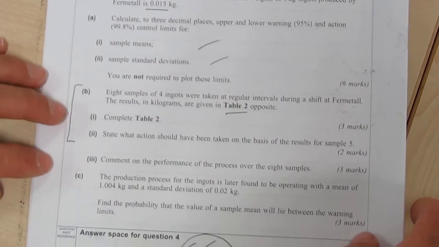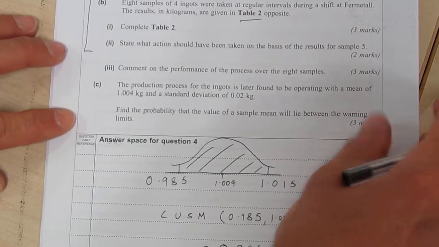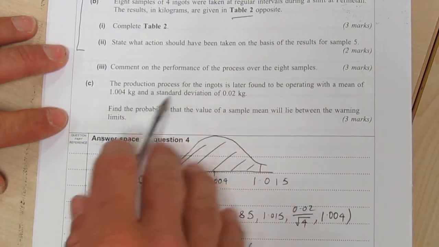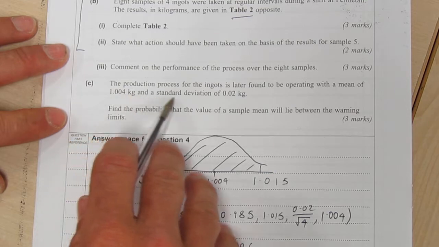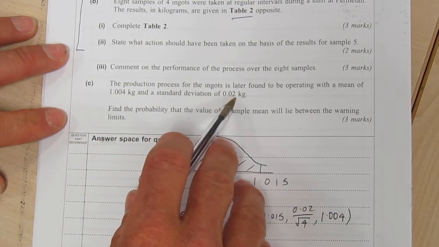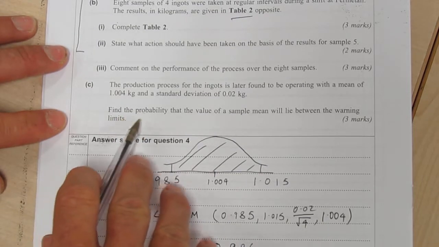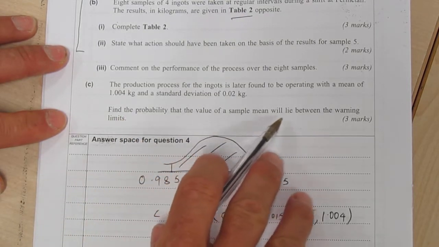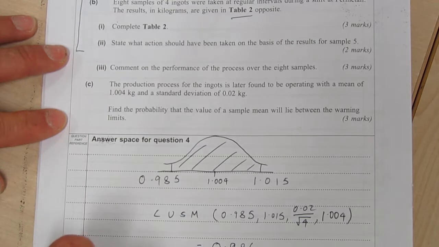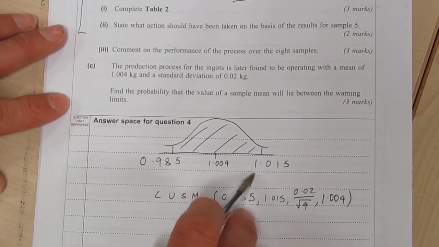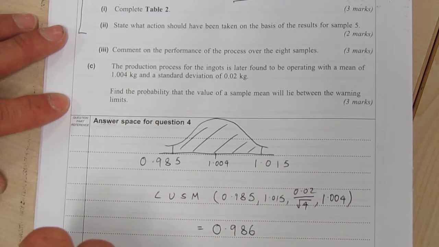I'm now going to look at part C, which asks us the following. The production process for the ingots is later found to be operating with a mean of 1.004 and a standard deviation of 0.02. So different values from further up in the question. It asks us to find the probability that the value of a sample mean will lie between the warning limits. Well, the warning limits for the process are 0.985 and 1.015 that we found earlier.